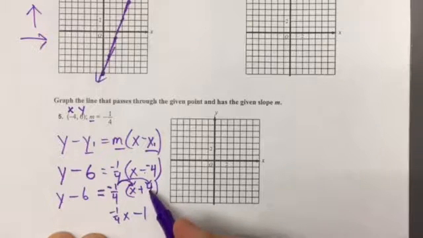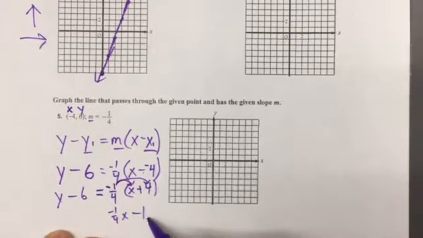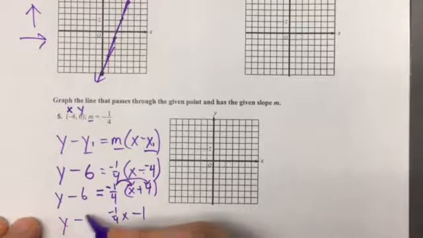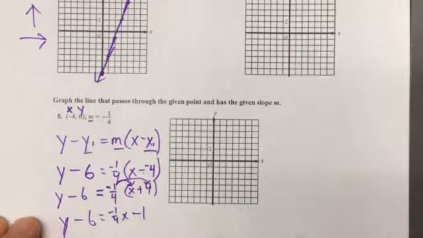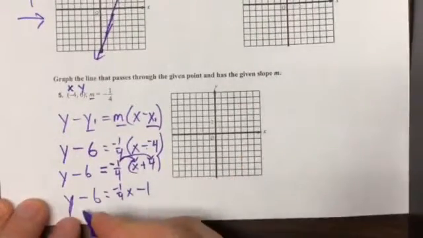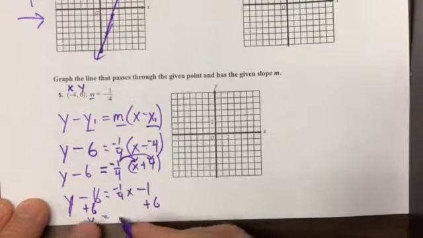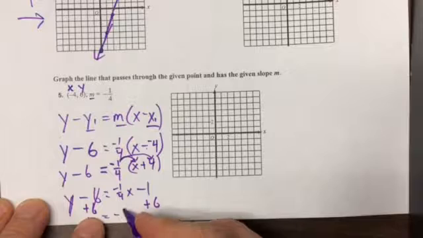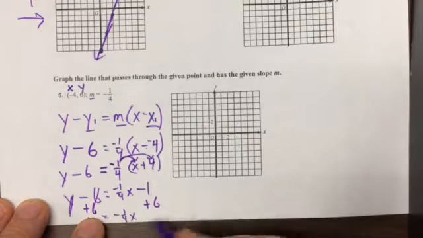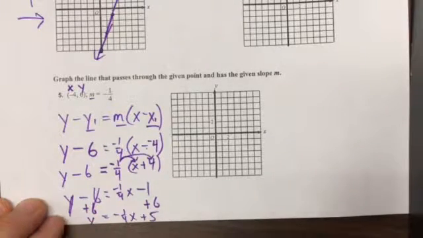Negative 1/4 times a positive 4 gives you negative 1. All right, so we have y minus 6 equals negative 1/4 x minus 1. But this negative 6 has to go to the other side, so I do plus 6 on both sides. I have y equals minus 1/4 x plus 5.